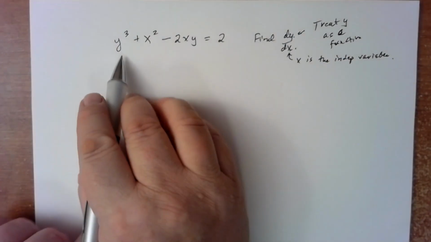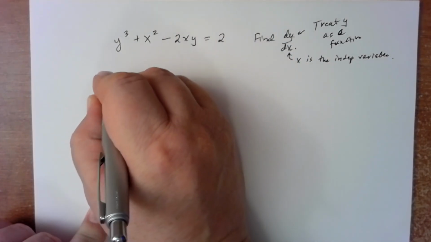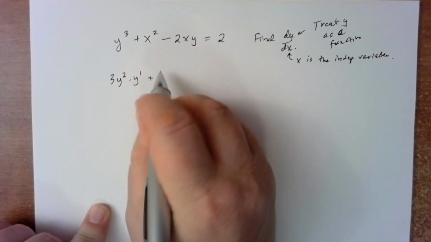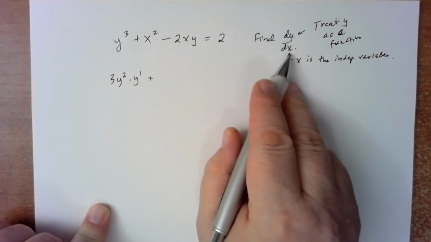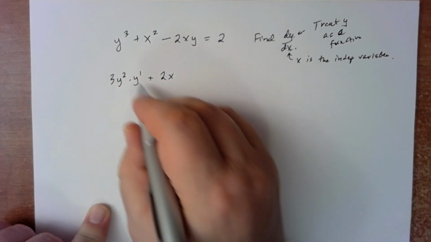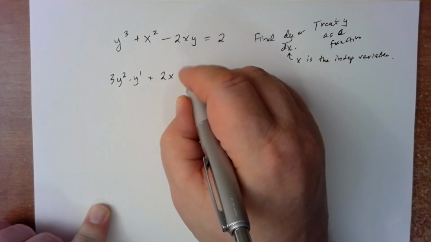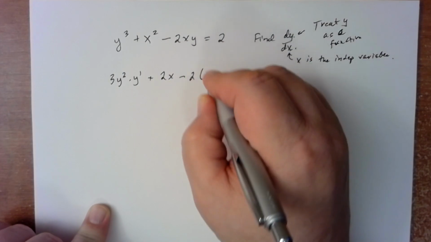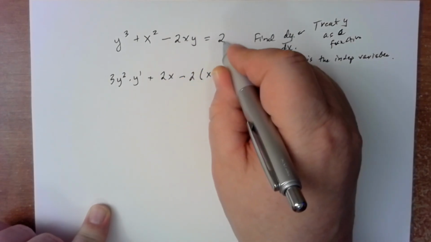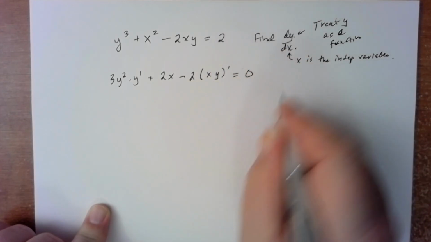Okay, so now when I differentiate, this is going to be 3y squared times y prime, just like we did before. Derivative of x squared with respect to x is 2x. Good. Minus 2 times the derivative of xy. I'll go ahead and write it this way first. And that's equal to the derivative of 2, which is 0.